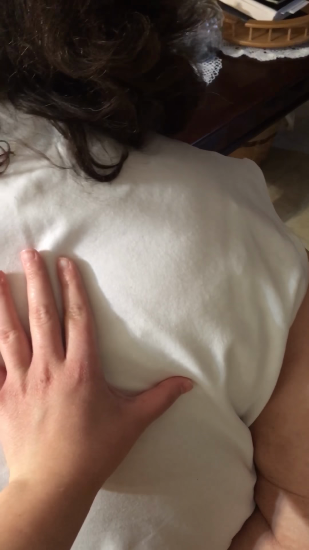Okay, just sit up just a little bit. Put your arm behind your back if you can. I can this one, yeah, but there you go. Wait a minute, I can pull this other one over.